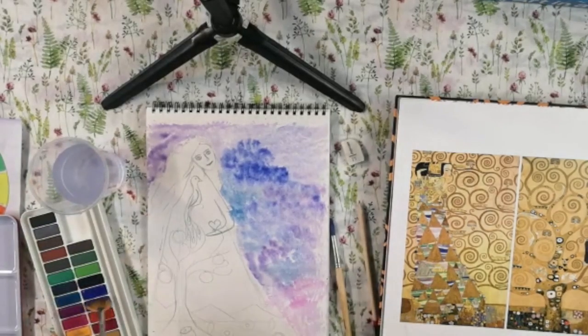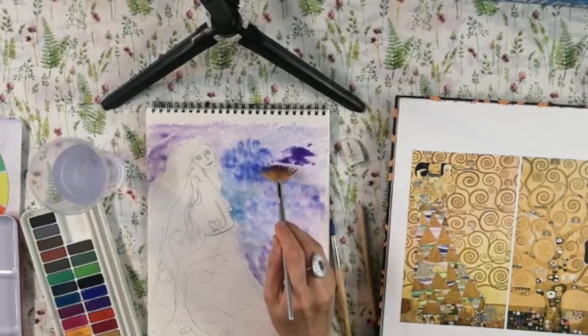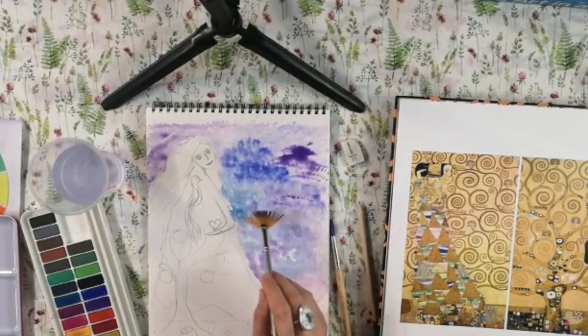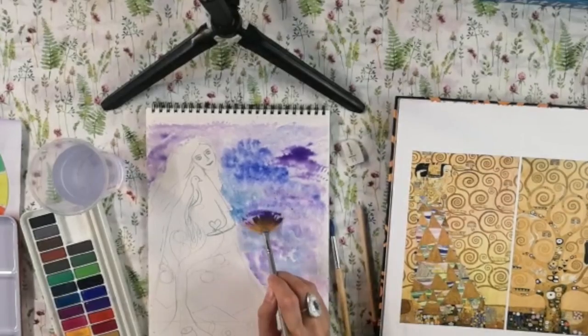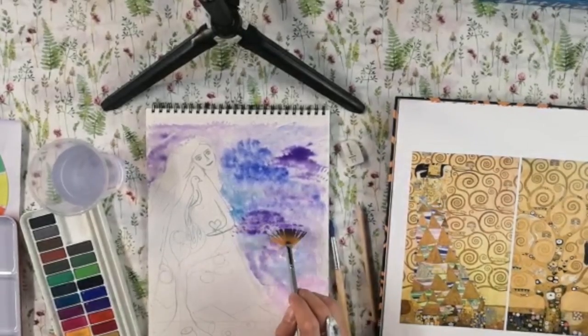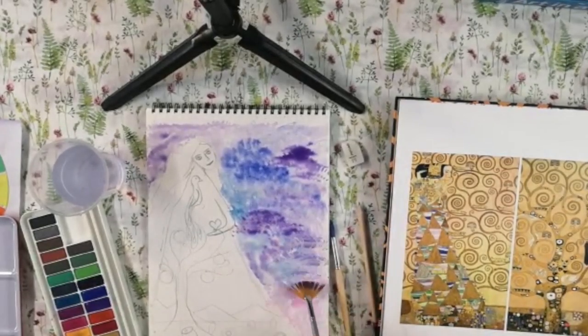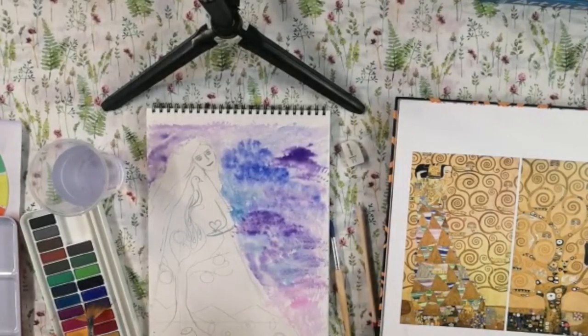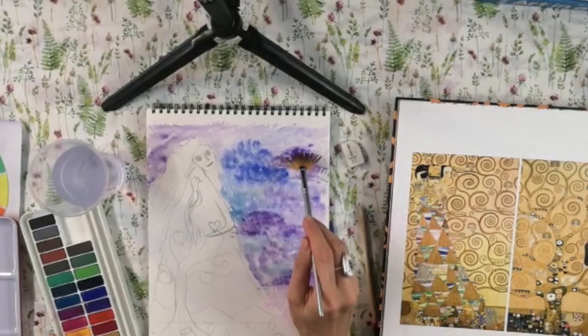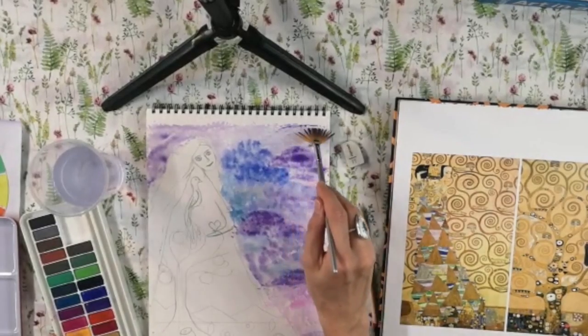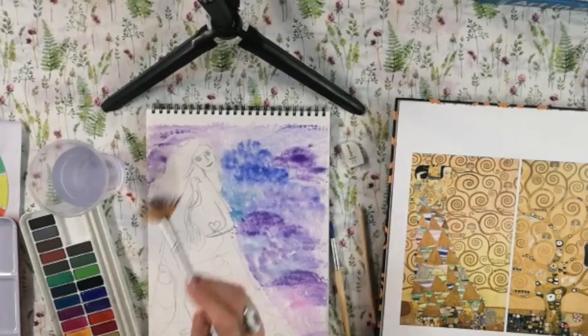Maybe I'll do a bit of purple here. And you can test and see how you feel. It makes like clouds with this brush. So we always start with a bit of lighter and getting darker and darker with the watercolors.